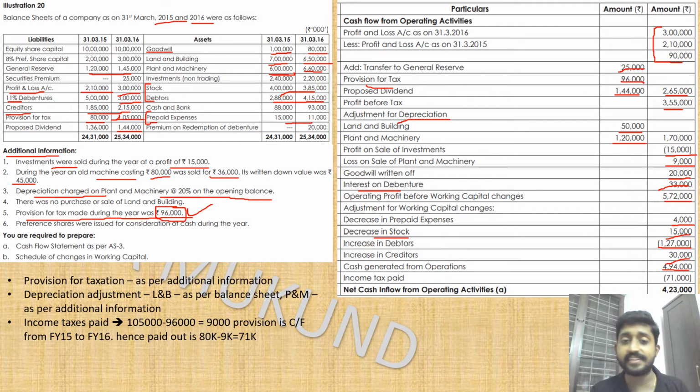So 80,000 minus 9,000, 71,000 is the actual cash outflow for paying the income taxes. So I am deducting the income taxes actually paid in cash, and we have calculated 4,23,000 as the net cash flow from operating activity.